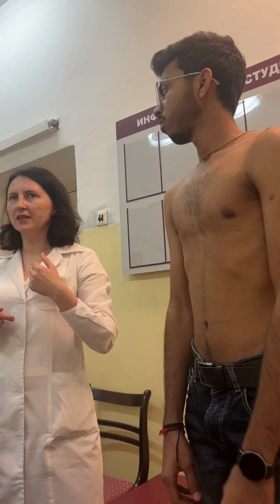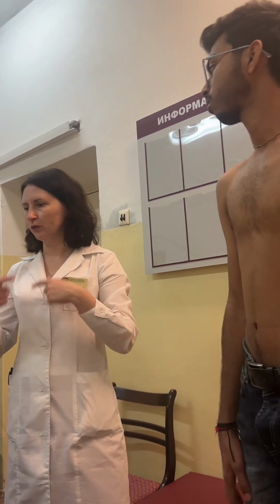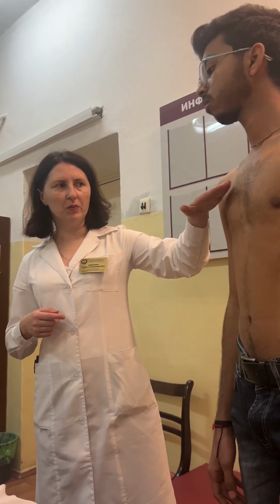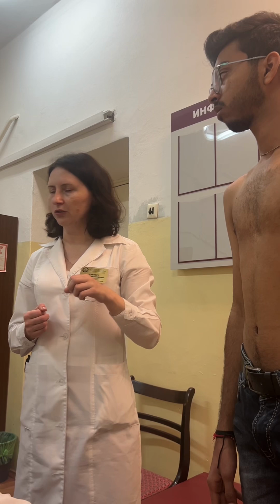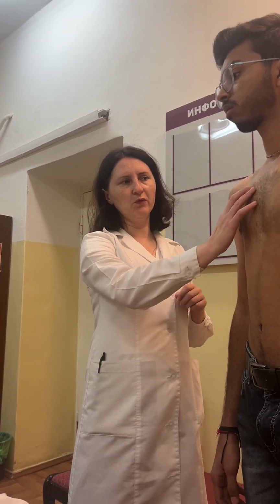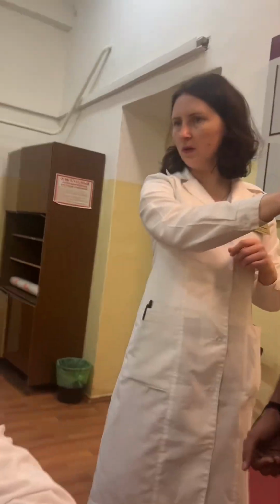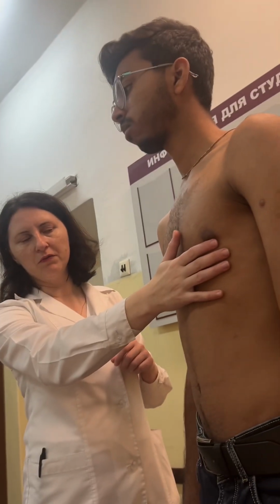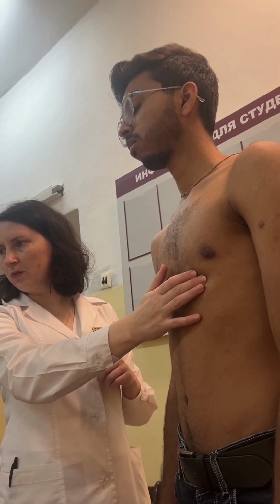When the patient has severe murmurs in the heart, this vibration of turbulent blood flow will spread on the chest. That is why we can find systolic and diastolic thrills. Systolic thrills we can find in the second intercostal space in aortic stenosis. Diastolic thrills we will find in the fifth intercostal space in mitral stenosis.